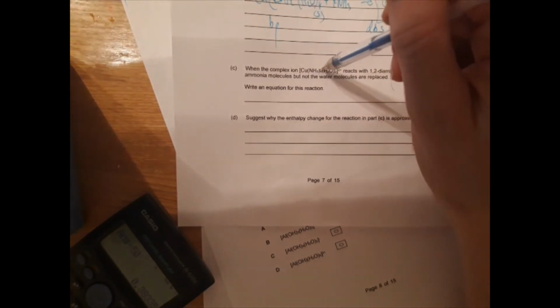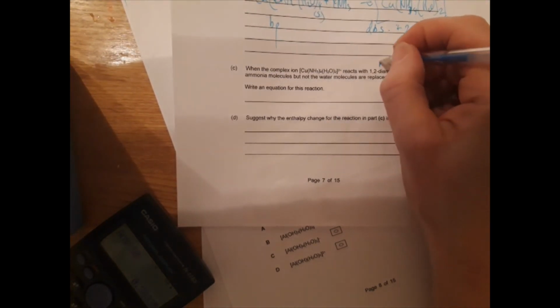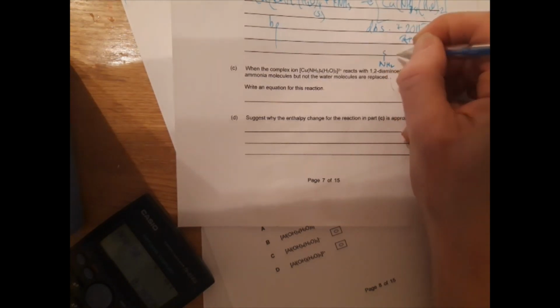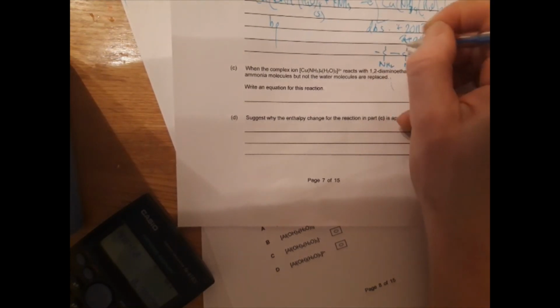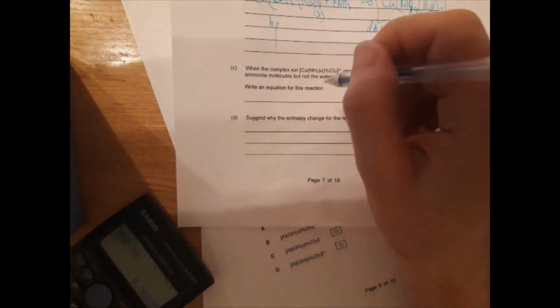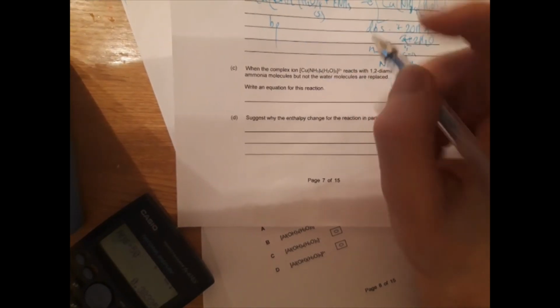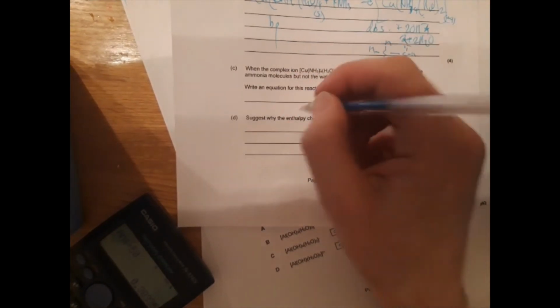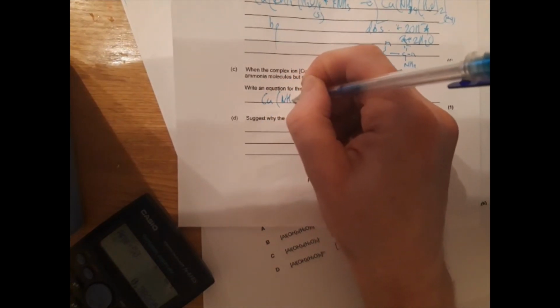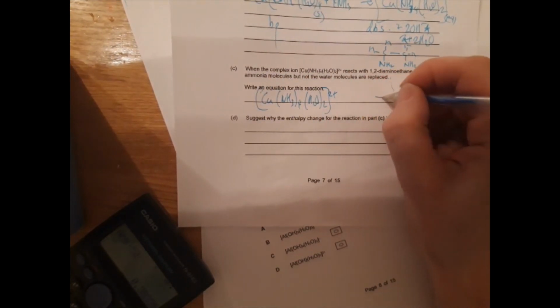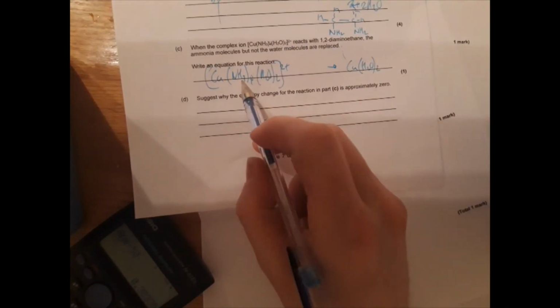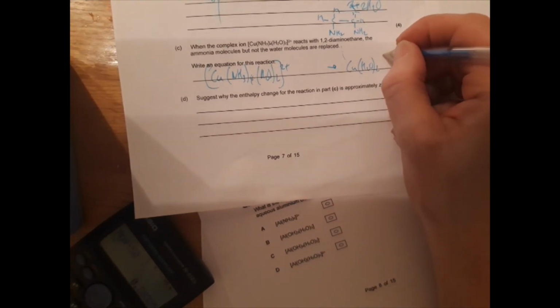When the complex ion reacts with 1,2-diaminoethane, you know, we haven't seen you for a while, mate. Our old friend, the bidentate ligand. The ammonia molecules, but not the water molecules, are replaced. That's interesting. Write an equation for this reaction. Well, let's start off, we'll keep the water molecules in. If 4 ammonias are replaced by bidentate ligands, you're going to have 2 of them.